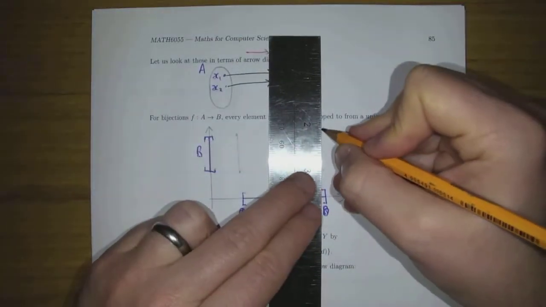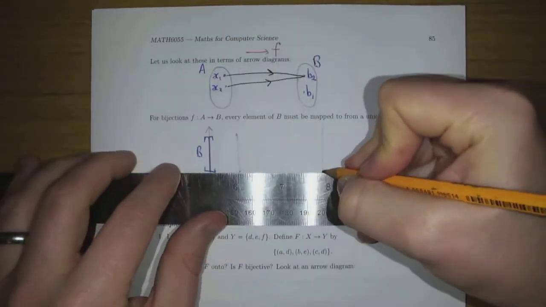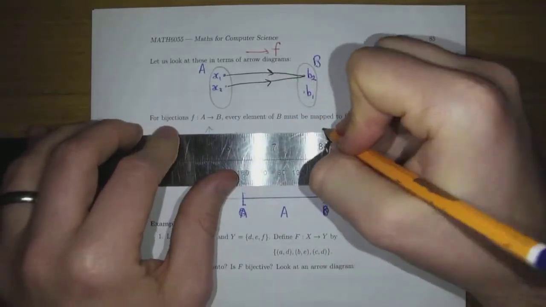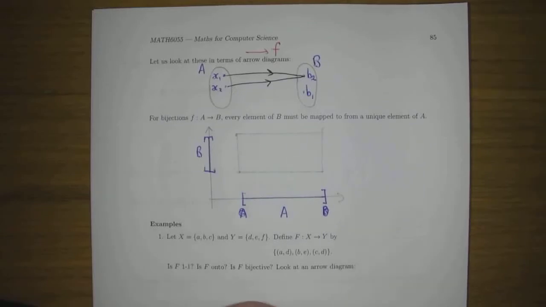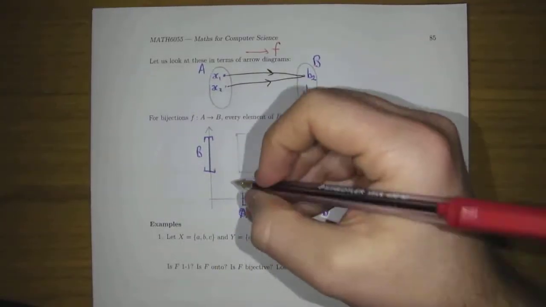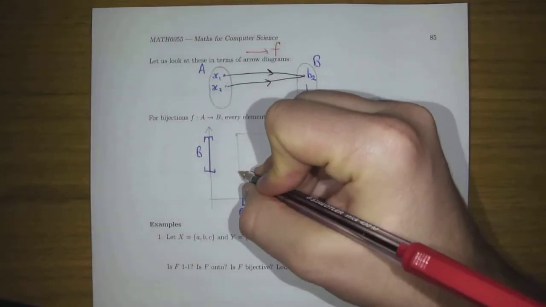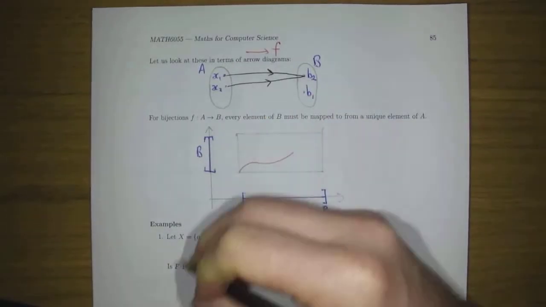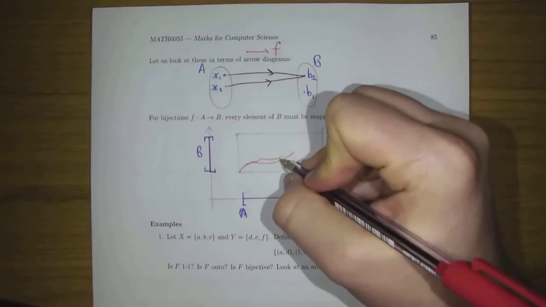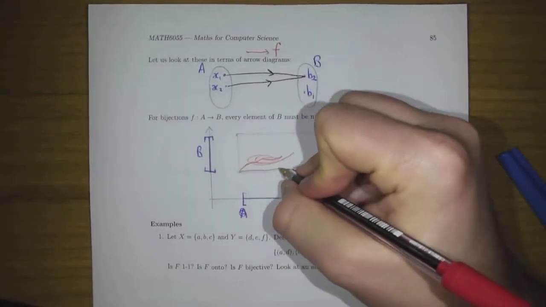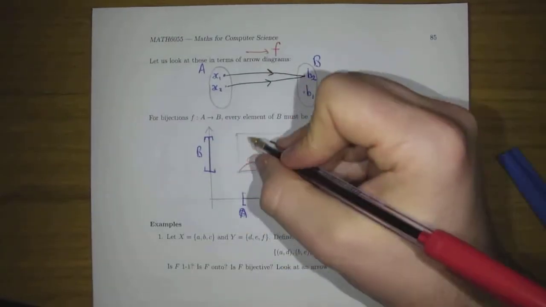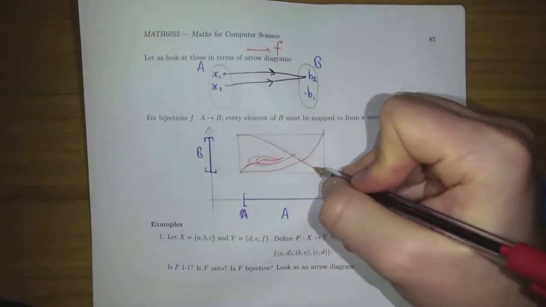So if the function is bijective, every horizontal line must hit the graph once and only once. And what that tells you is there's only two possibilities. Either it goes from here up to here without dipping, or like that.